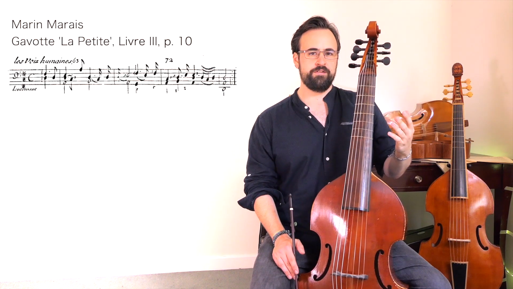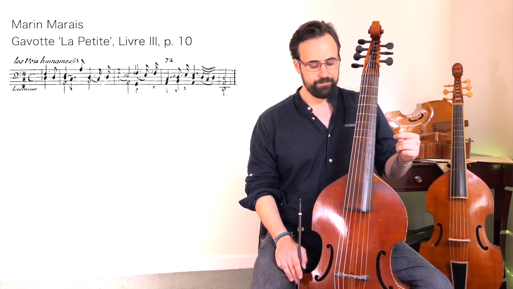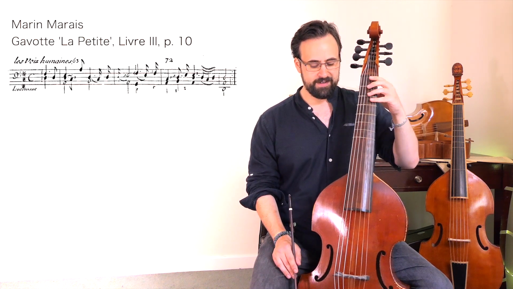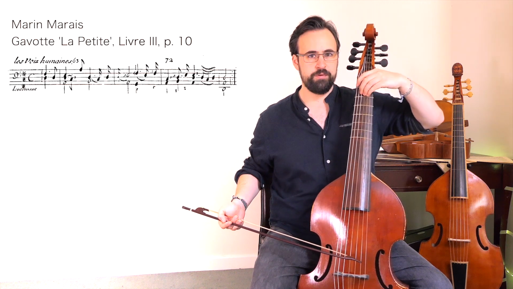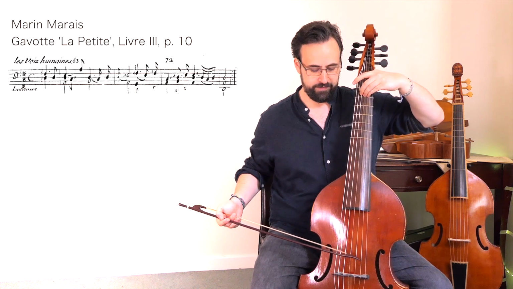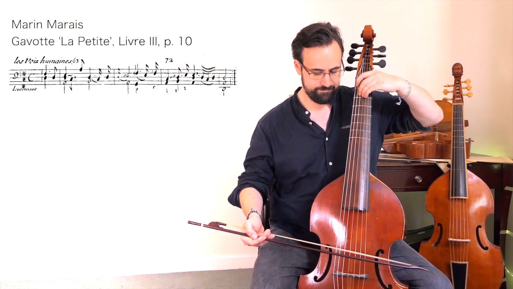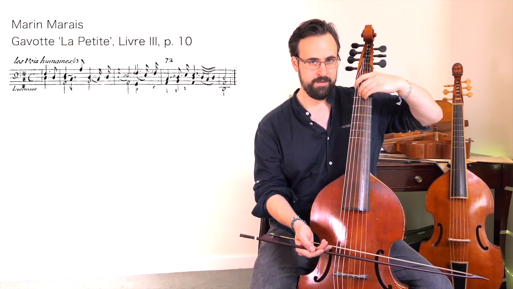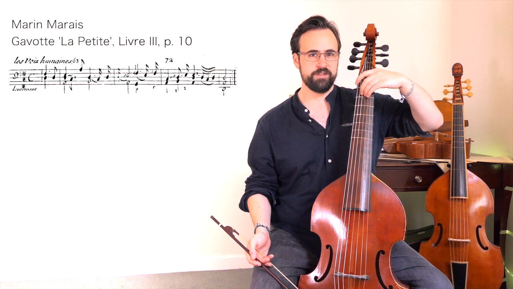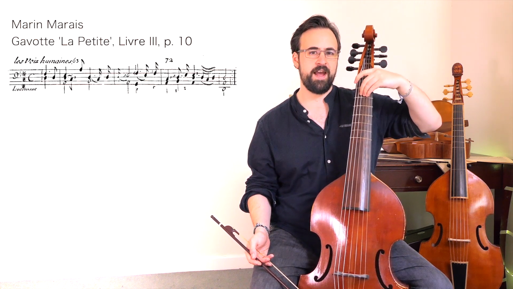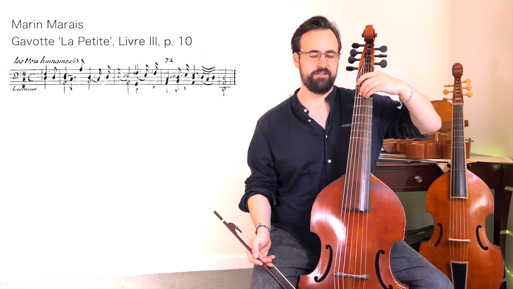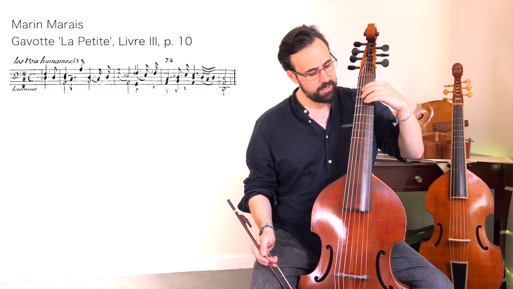So this requires some complex fingering. I, in fact, end up trilling on a fourth finger with an open string while playing parallel fingers, which is really quite awkward and can be accomplished either by lifting and placing the finger or actually by rocking the hand to a certain extent, sometimes a combination of the two.